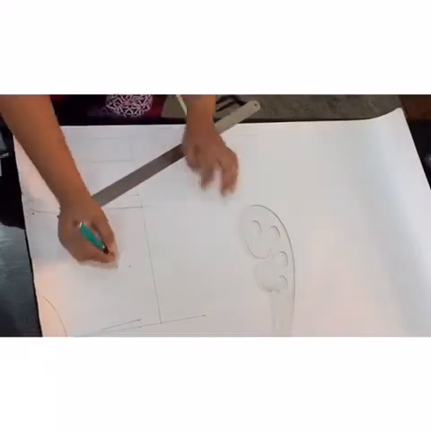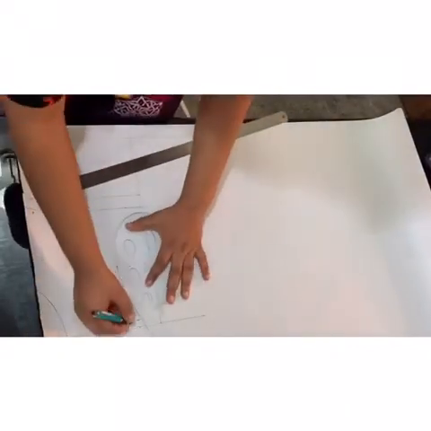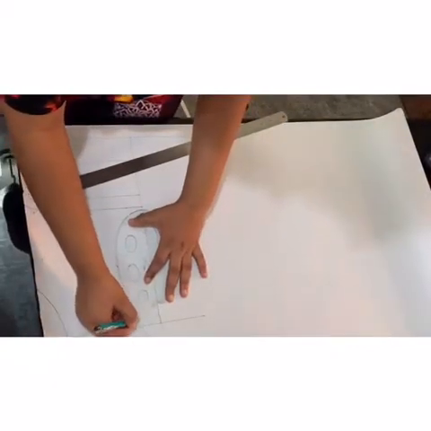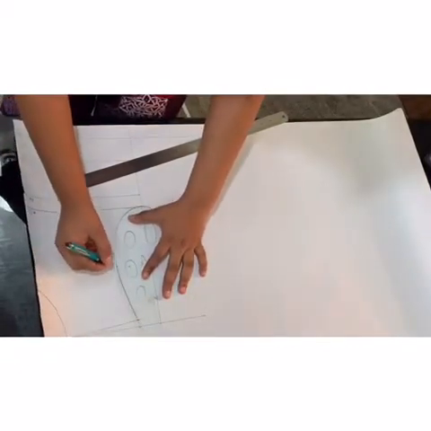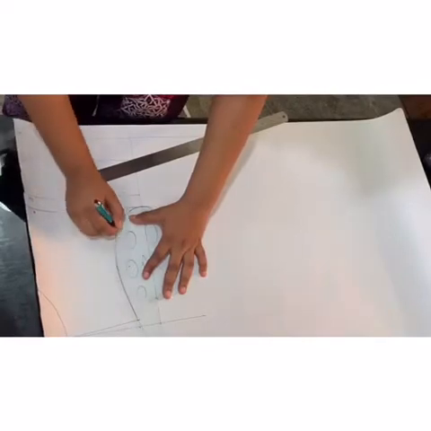So once you've marked 6.5 inches, now you come over here and you just draw this and you connect it together.